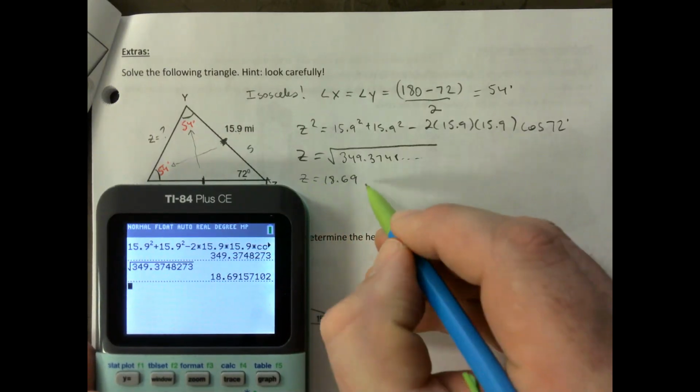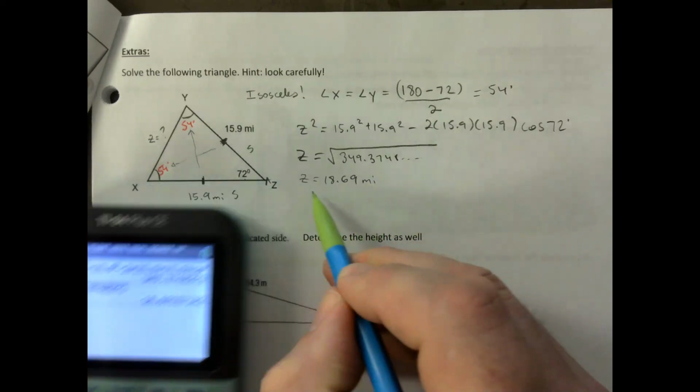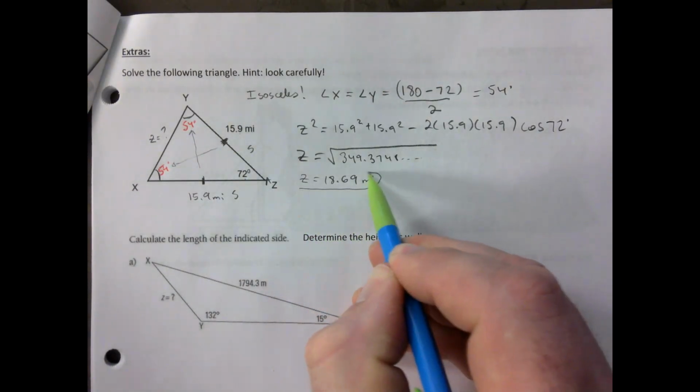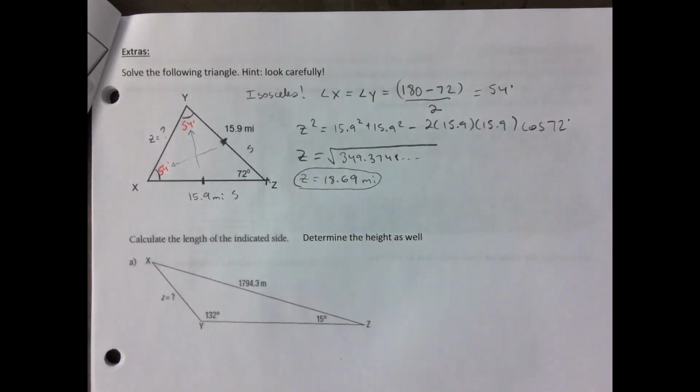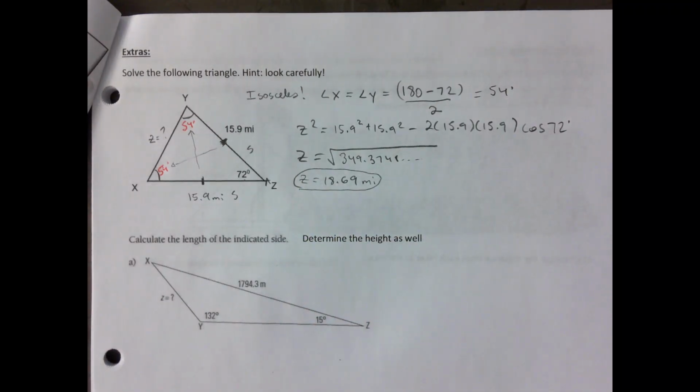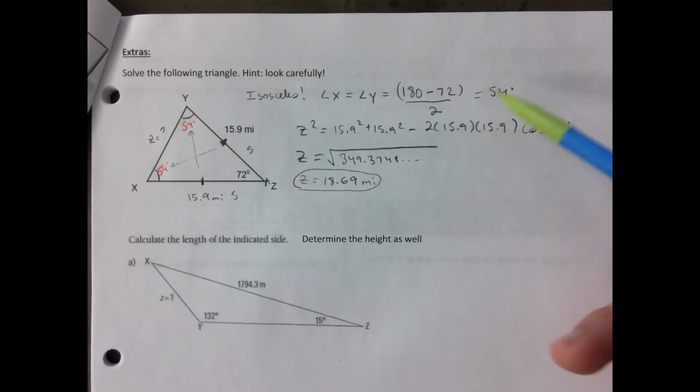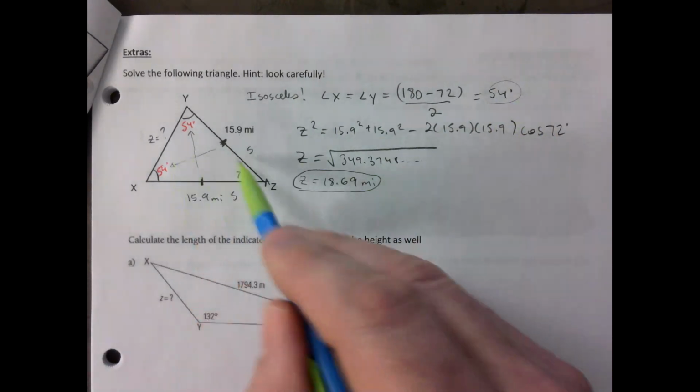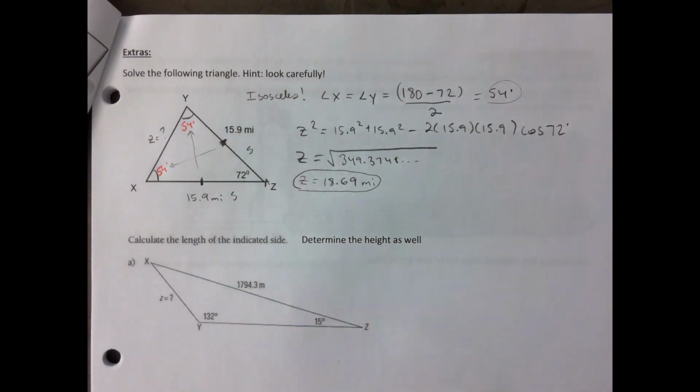And that is miles. So we solved the whole triangle with basically two steps. You can say that. We know all angles, all sides. Done. Did you get that? Kelly, you asked me about, you did sine law, right? Did you get the same answer?